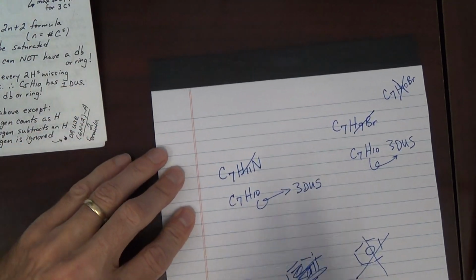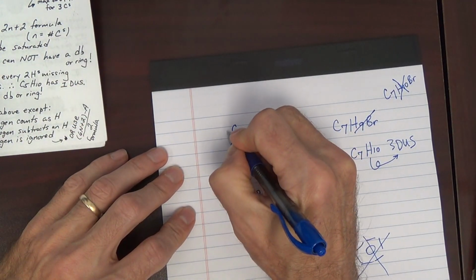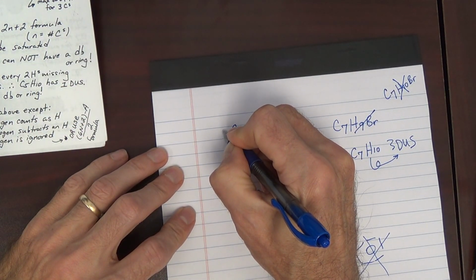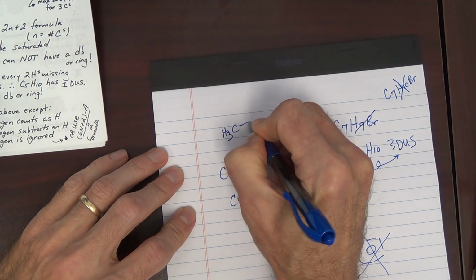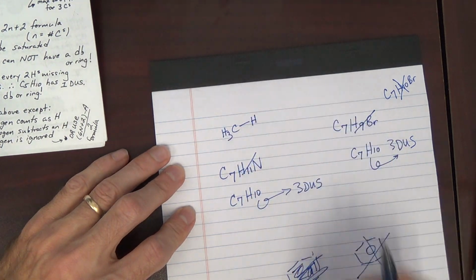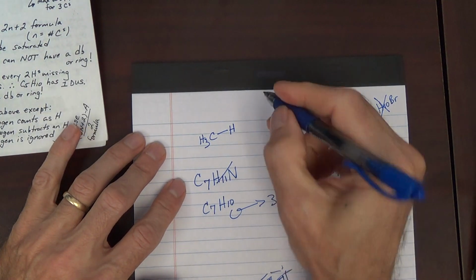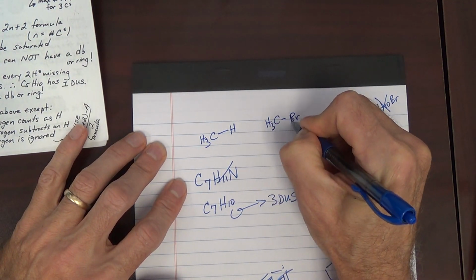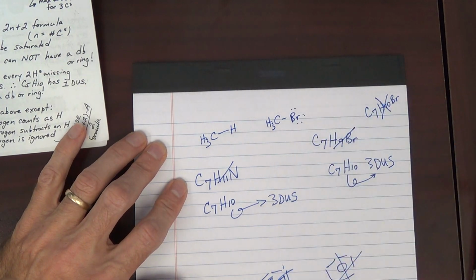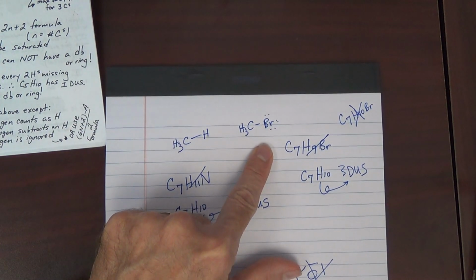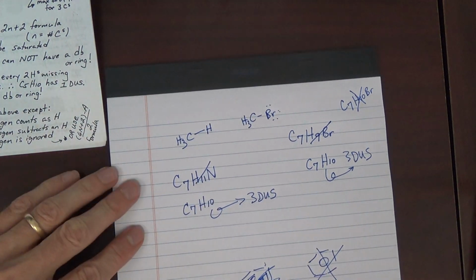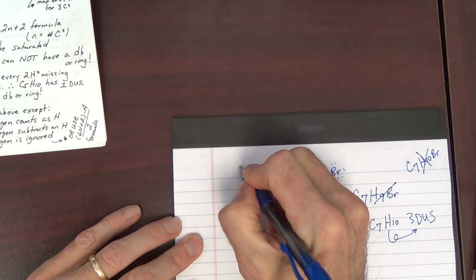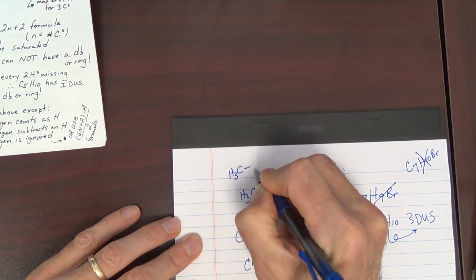The reason for that is because if you have a compound, well, like this, you can just replace an H with a halogen, because the halogen makes one bond just like H. But you can't just replace the H with a nitrogen.